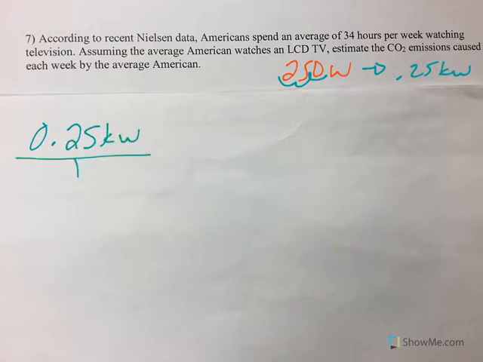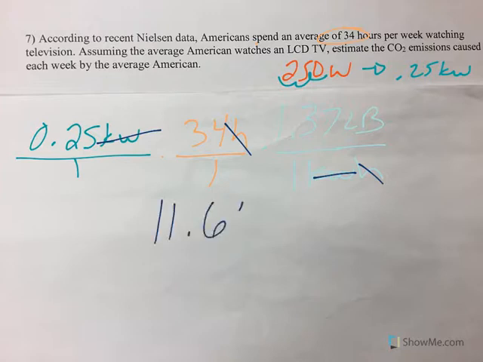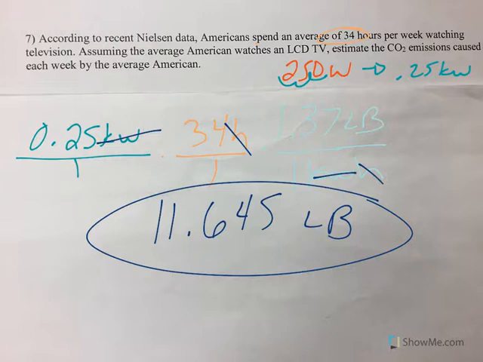They tell us we are watching 34 hours of TV, and it's electricity, so we multiply by 1.37 pounds of CO2 per 1 kilowatt hour. So kilowatts cancel with kilowatts, hours cancel out with hours. We do a bunch of multiplying because that's what we're good at. We get 11.645 pounds of CO2.